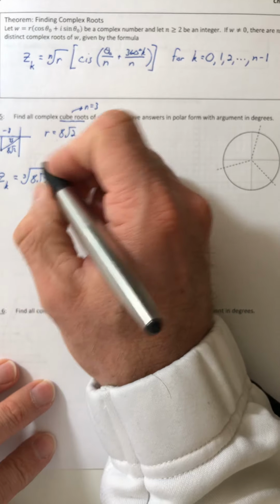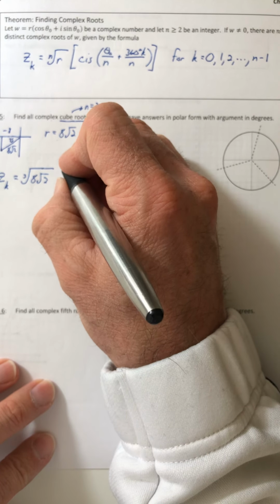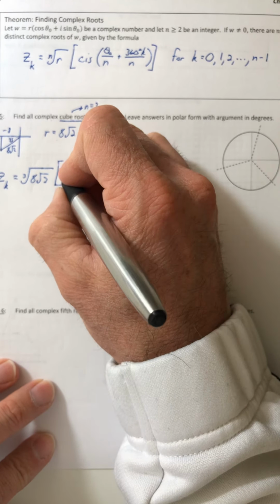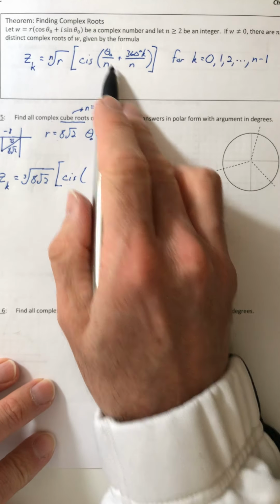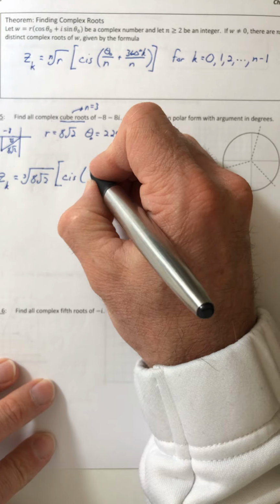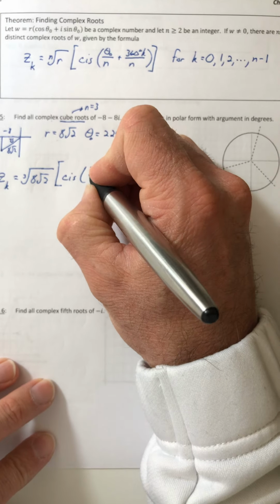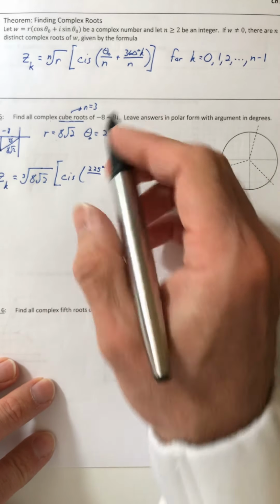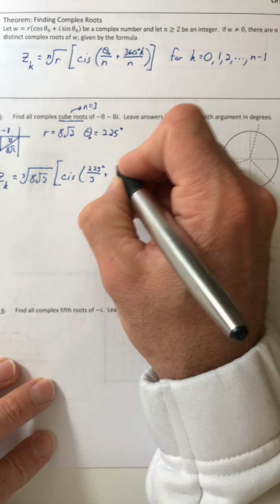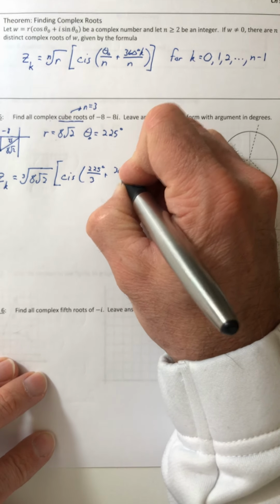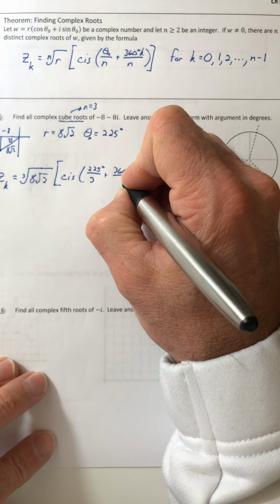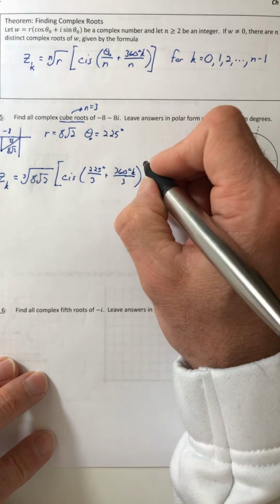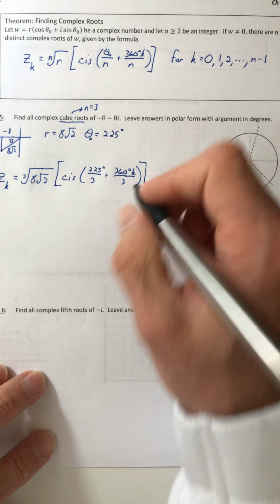So there's the cube root of 8 root 2 times cis. Take your initial theta, so the 225, divided by the n, which is 3. And then plus 360 degrees k divided by the same n.